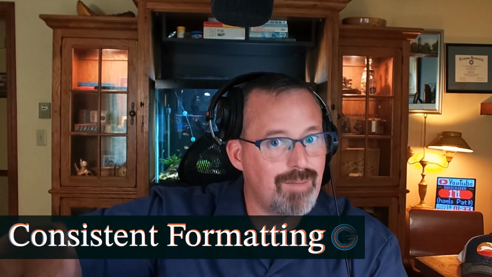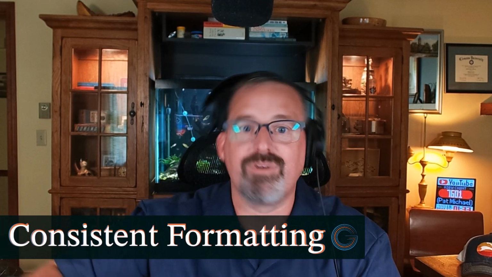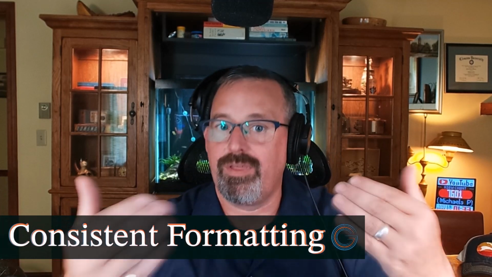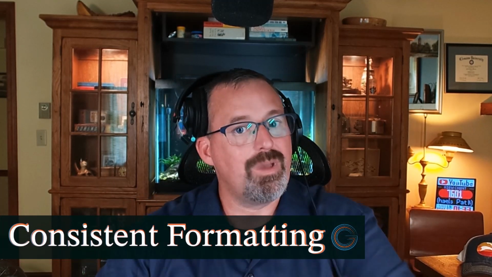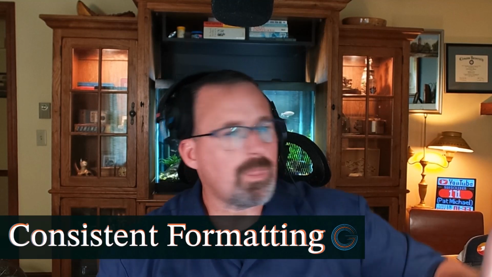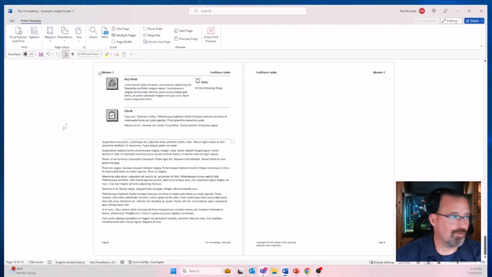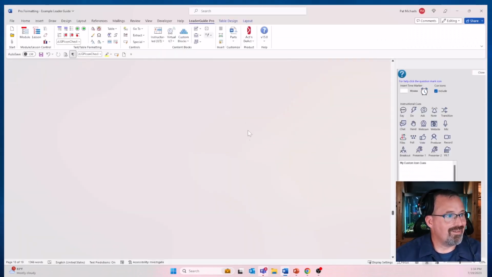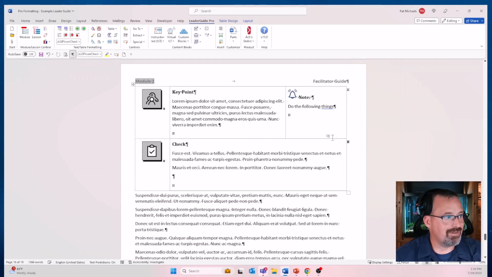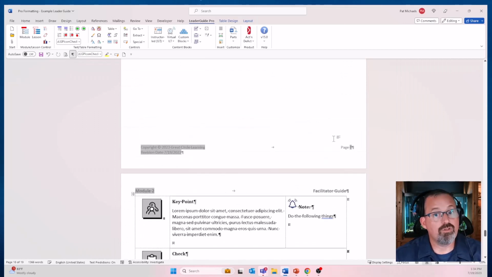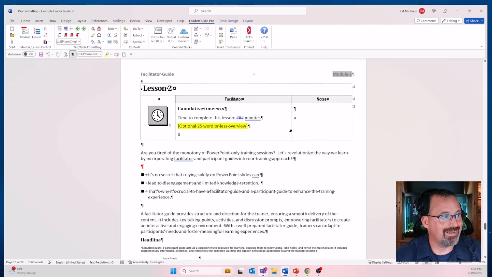And then we've got that 10%, probably more like 5%, where things don't really fall within our normal standards, and now we can put some energy into that. But be consistent. Actually, I am going to flip back over here real quick. The way LeaderGuide Pro really makes it easy for us to put the formatting in is the use of tables.